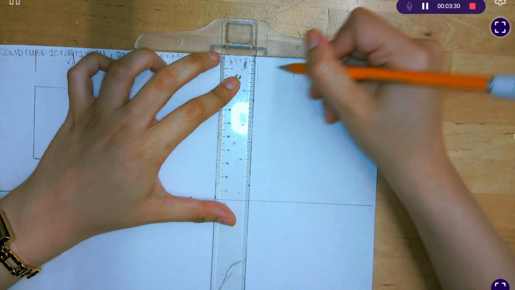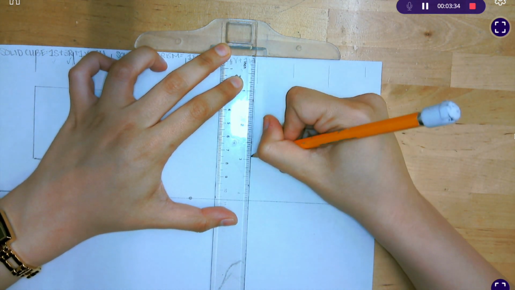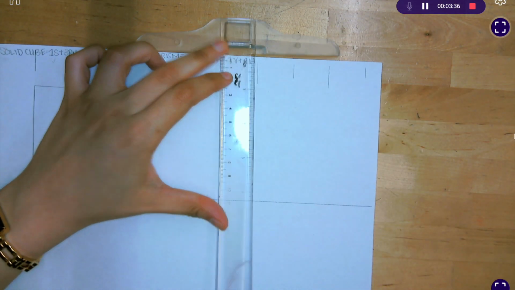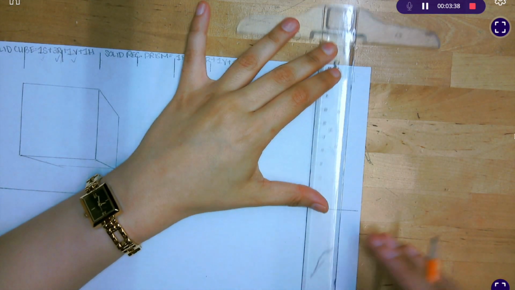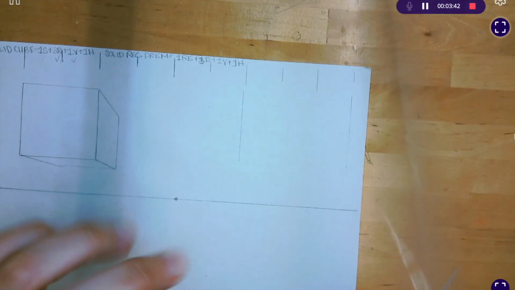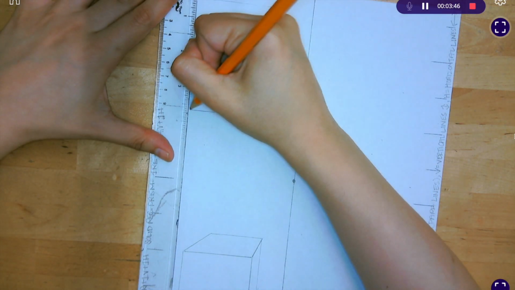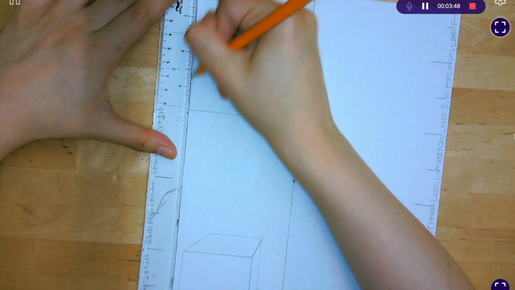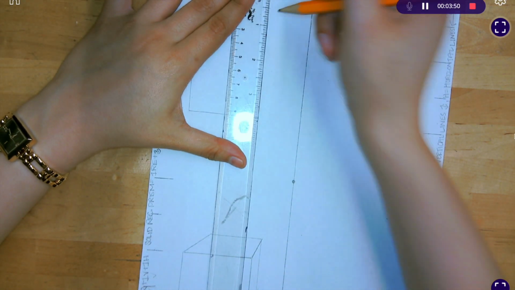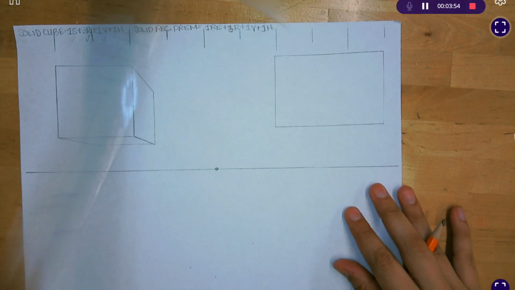It's 1, 2, 3, 4 to the 4th line, and then from the 1 to the 3, and then all the way over here, 1 to the 3, and then we're just going to close it up, and over here close it up.